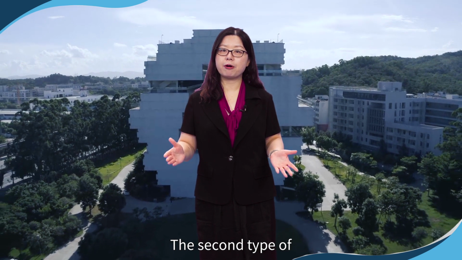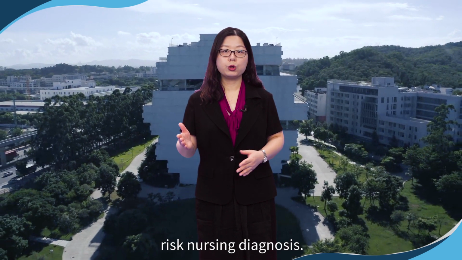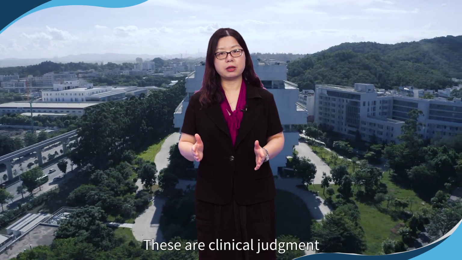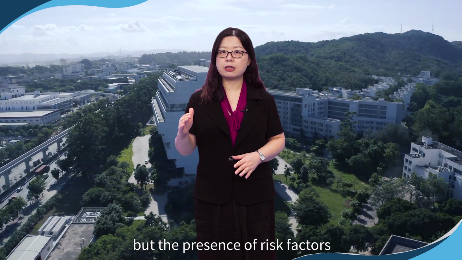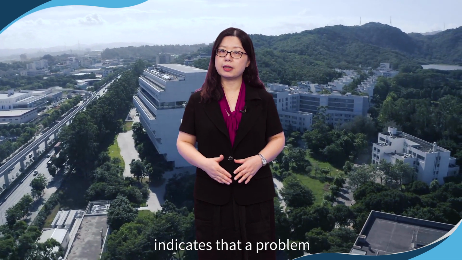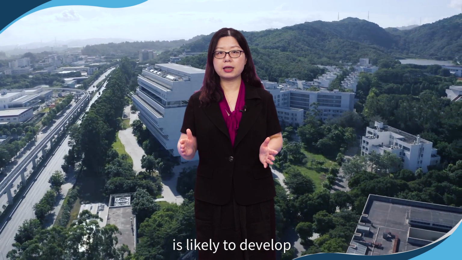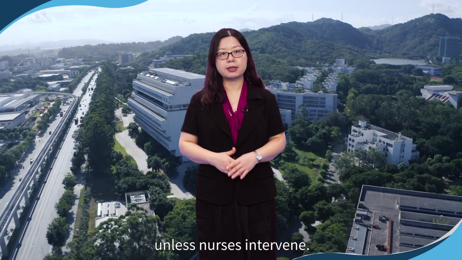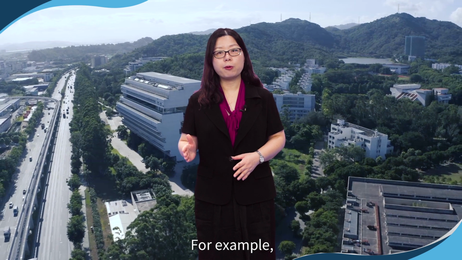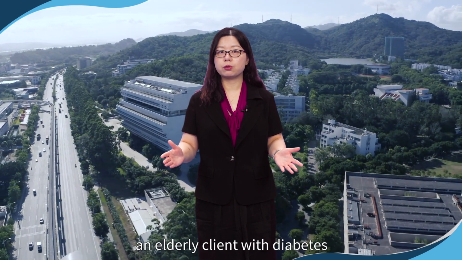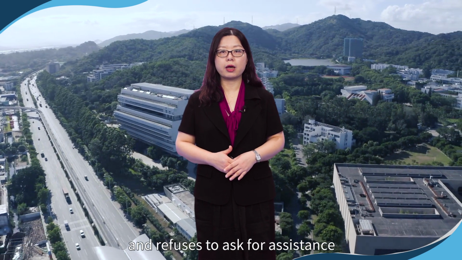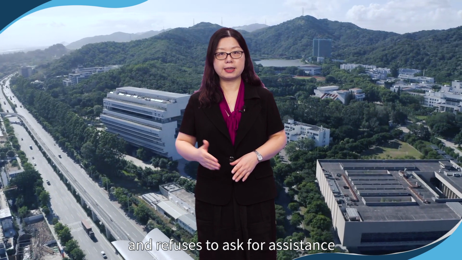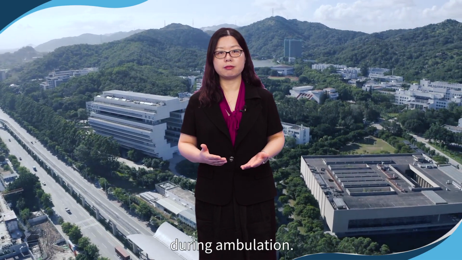The second type of nursing diagnosis is called risk nursing diagnosis. These are clinical judgments that a problem doesn't exist, but the presence of risk factors indicates that a problem is likely to develop unless nurses intervene. For example, an elderly client with diabetes and vertigo has difficulty walking and refuses to ask for assistance during ambulation.